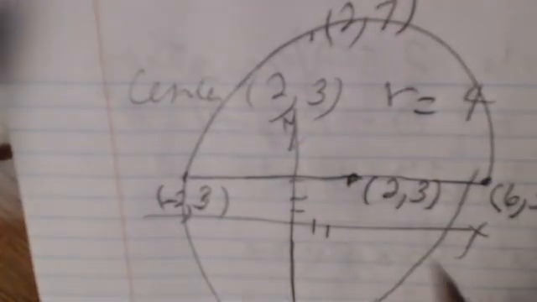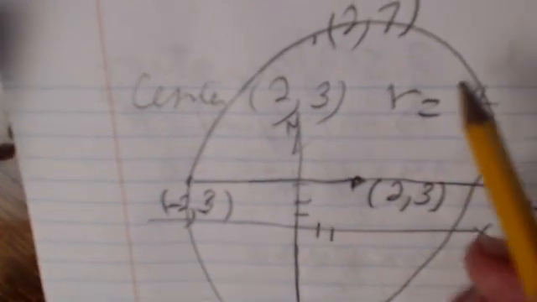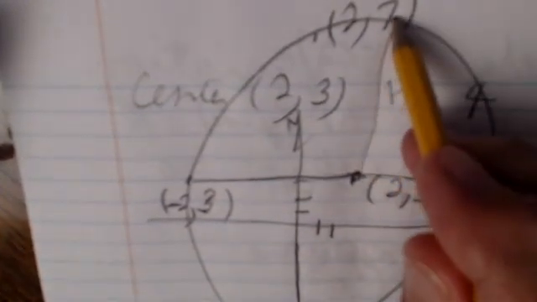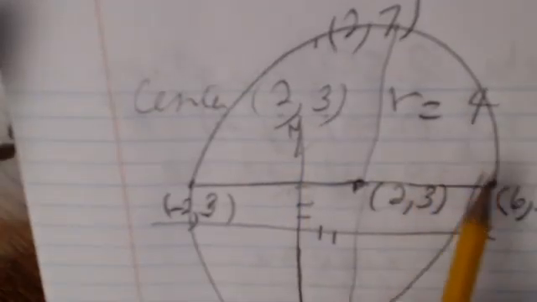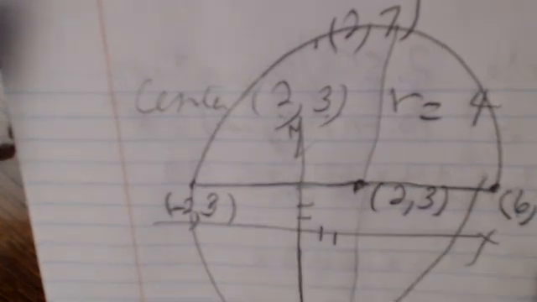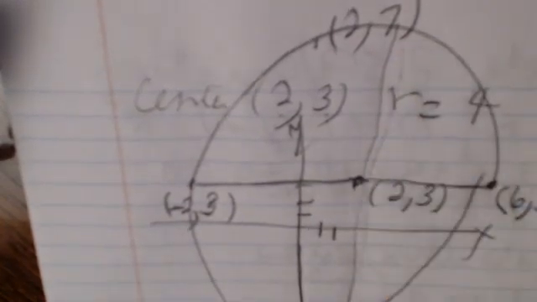As I said, I don't have it drawn to scale at all. This is my 2, 7 up here. This is my 2, minus 1 down here. One more time, Kevin, you simply locate the center, and whatever the radius is, you go to the right, in this case 4, to the left 4. You go up 4, and you go down 4. And that works every time.